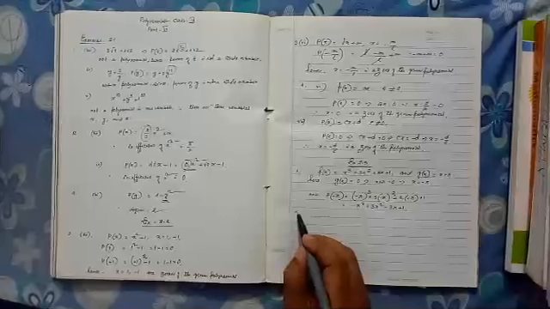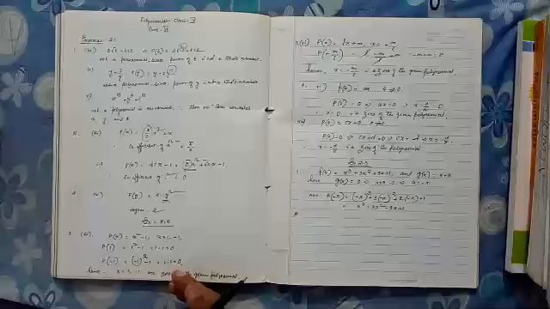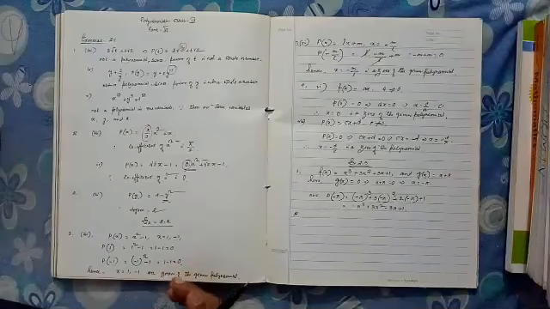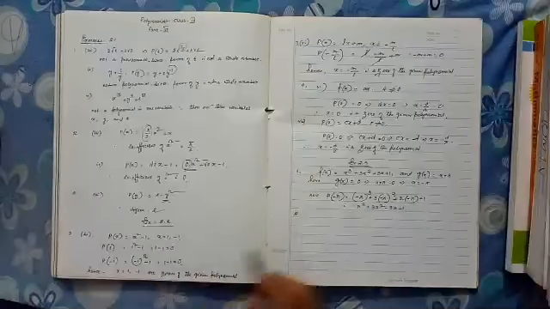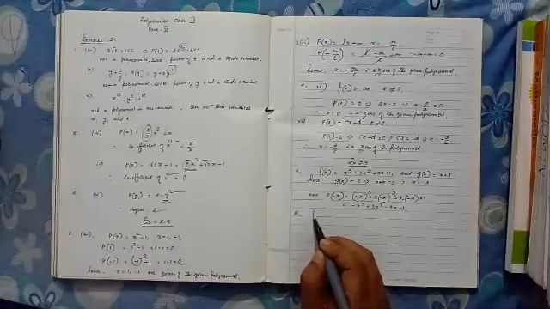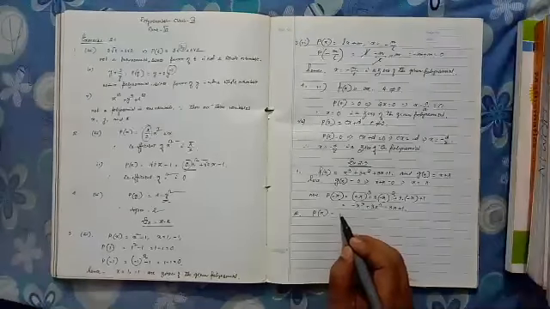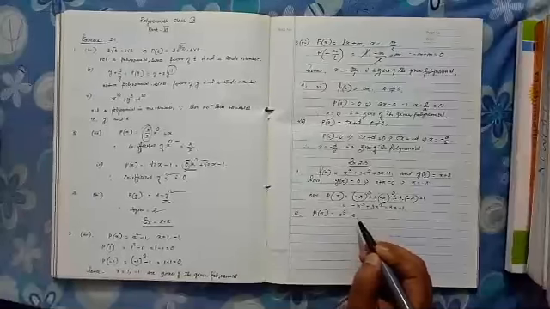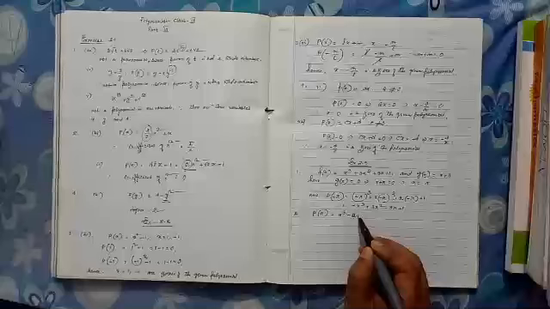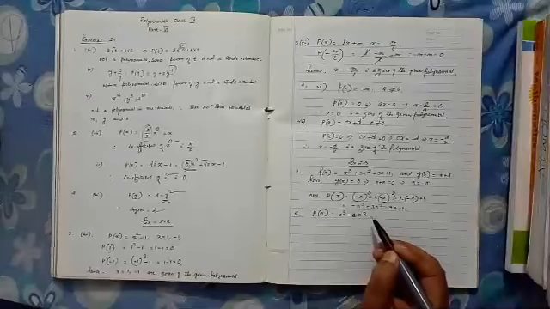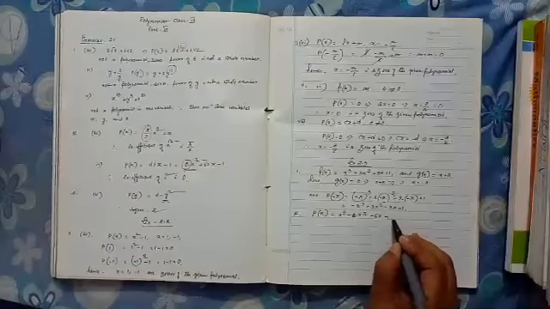Next, sum number 2. Find the remainder when x cube minus ax square plus 6x minus a is divided by x minus a. Similarly, here p of x is equal to the given polynomial, that is x cube minus ax square plus 6x minus a.